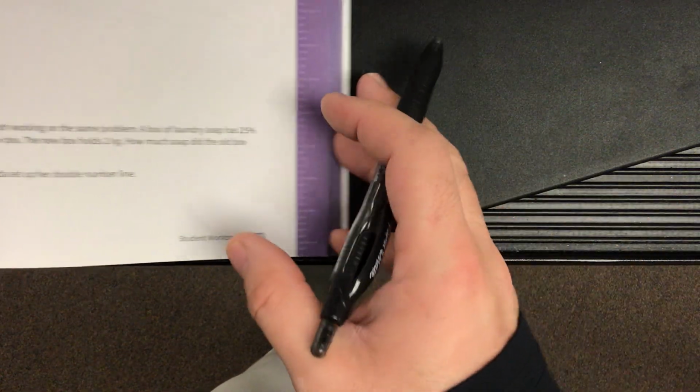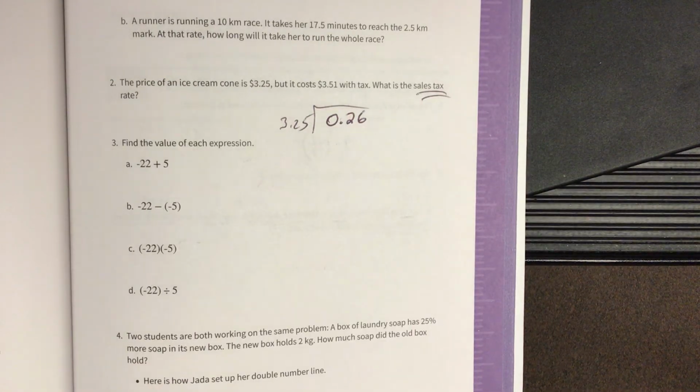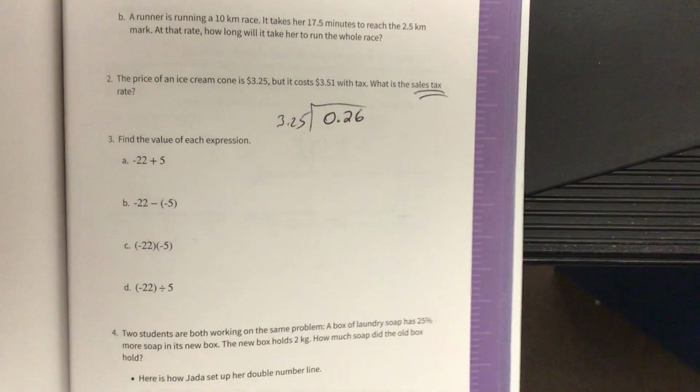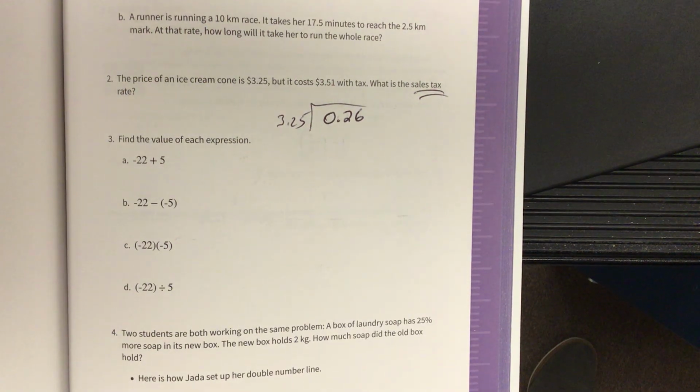Kellen, would you read it, please? Okay, a coffee maker's directions say to use 2 tablespoons of ground coffee for every 6 ounces of water. How much coffee should you use for 33 ounces of water?